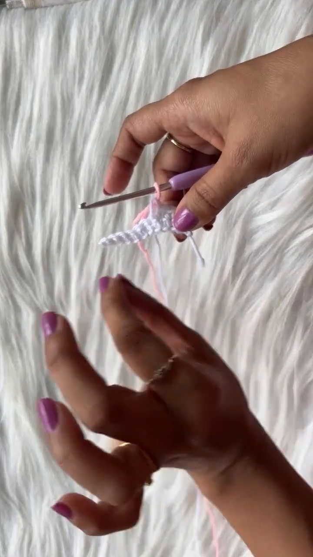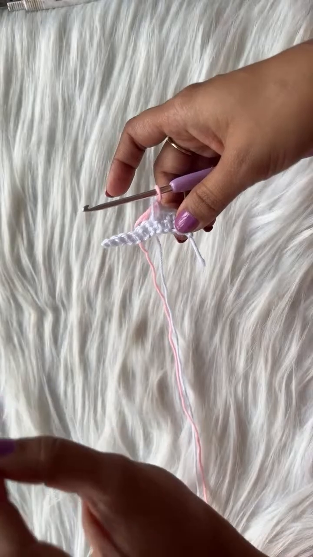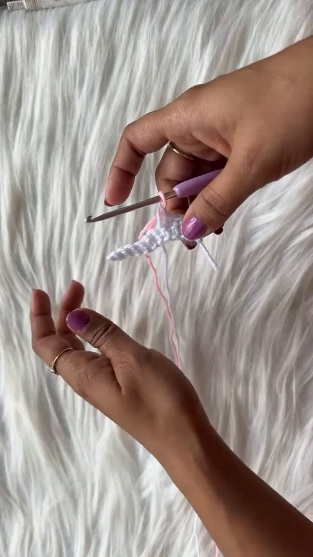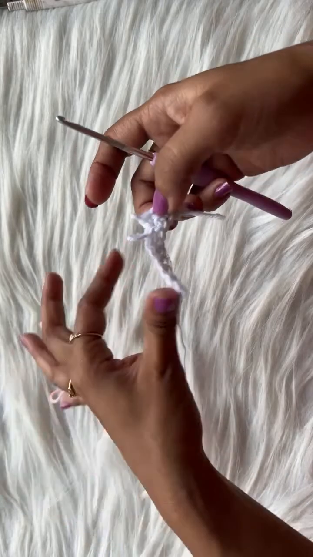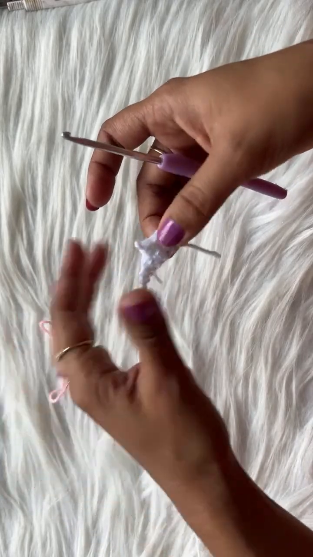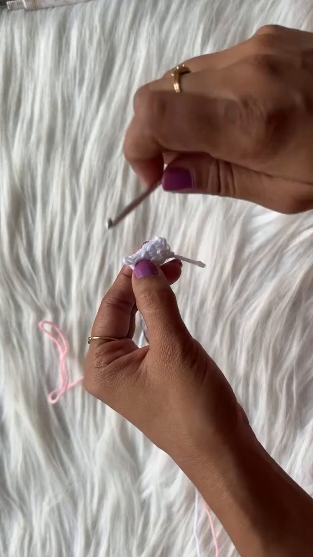If you are feeling any confusion, do let me know in the chat section. I'll repeat it for you guys. So I'm repeating again. Let me open this up. So we did 4 stitches already.